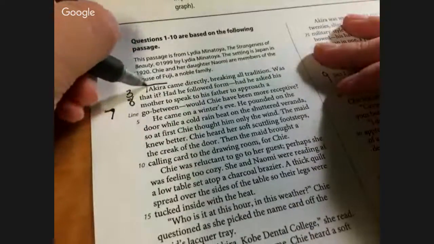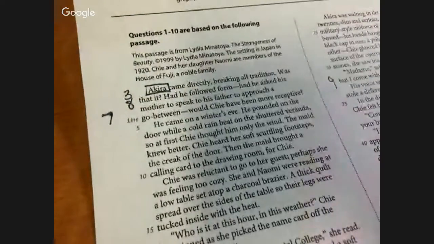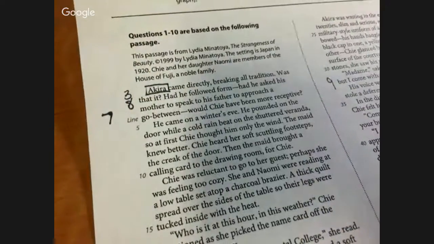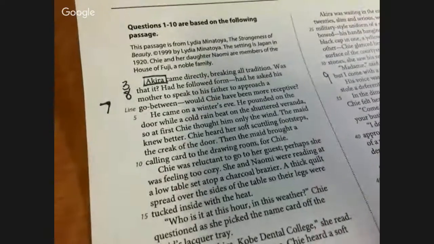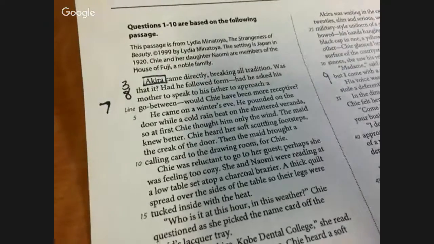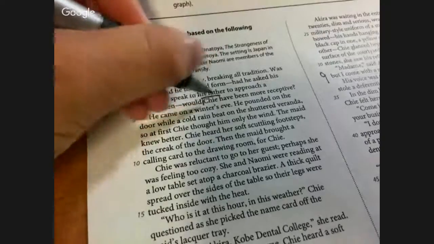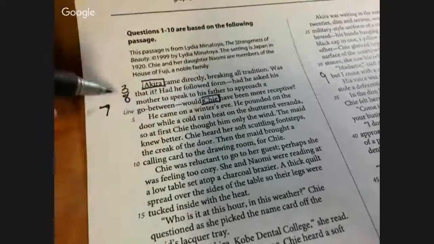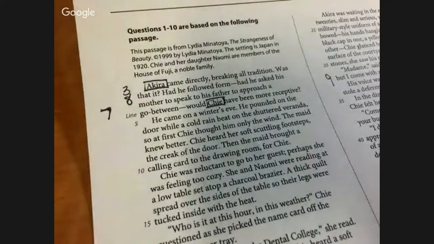Akira, proper noun, came directly, breaking all tradition. Was that it? Had he followed form, had he asked his mother to speak to his father to approach a go-between, would Chie have been more receptive? Chie.